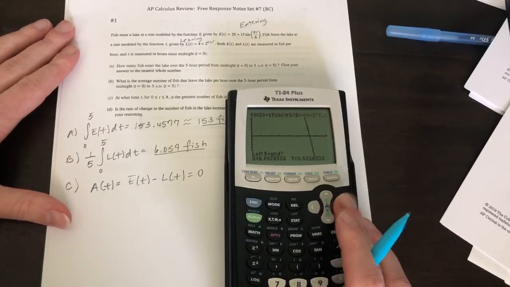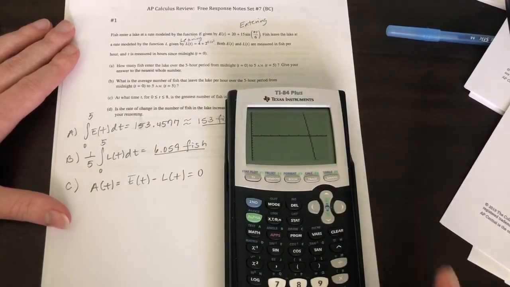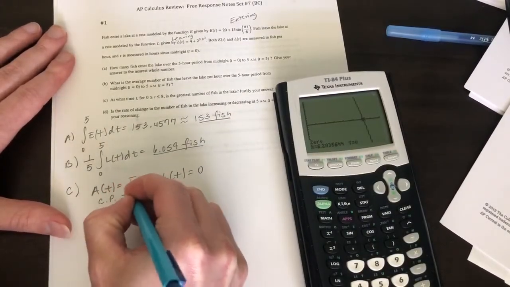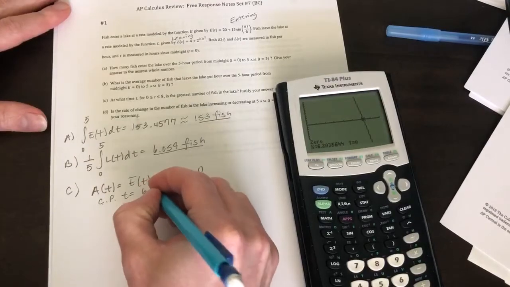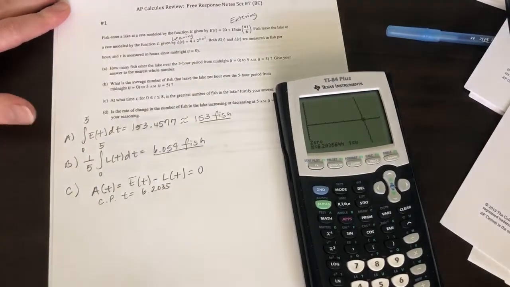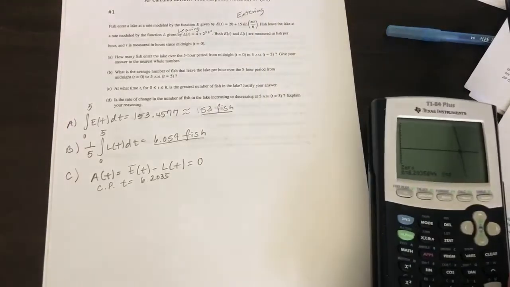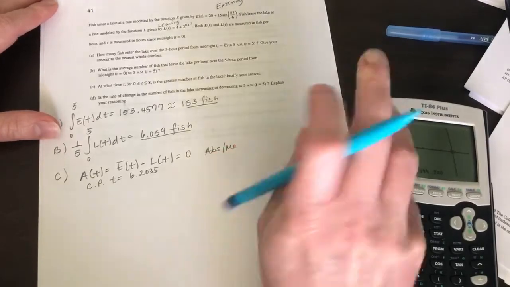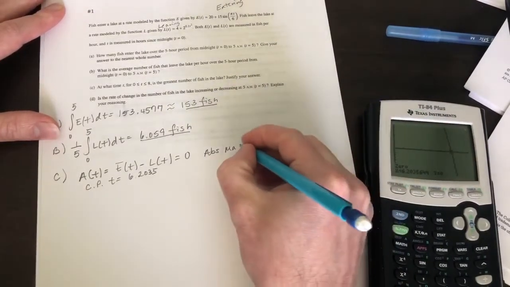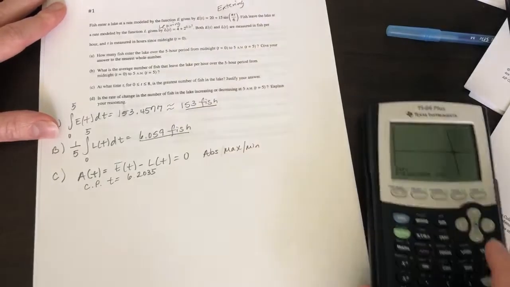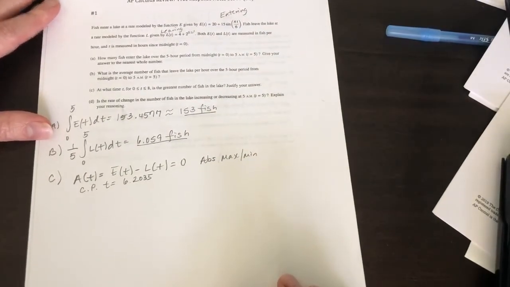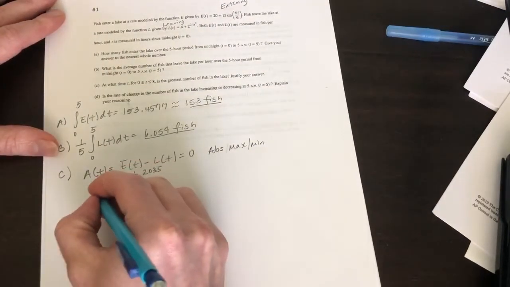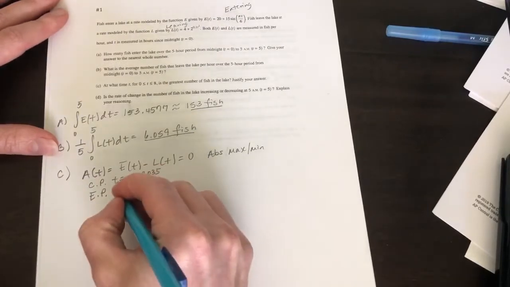I'm going to keep going down and hit enter again. So my critical point is t is equal to 6.2035. Now, this is an absolute max and absolute min problem. So when we do absolute max and min problems, we have to consider our critical points and we have to consider our endpoints. So our endpoints are going to be 0 and 8.